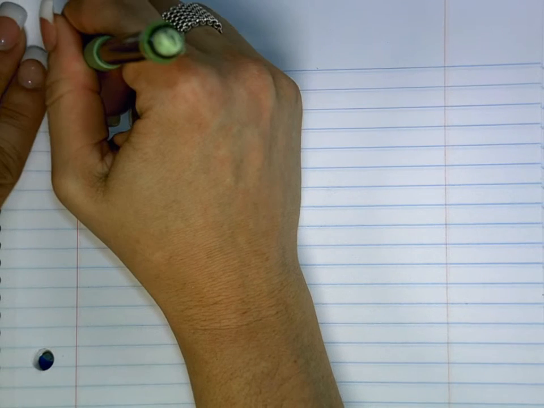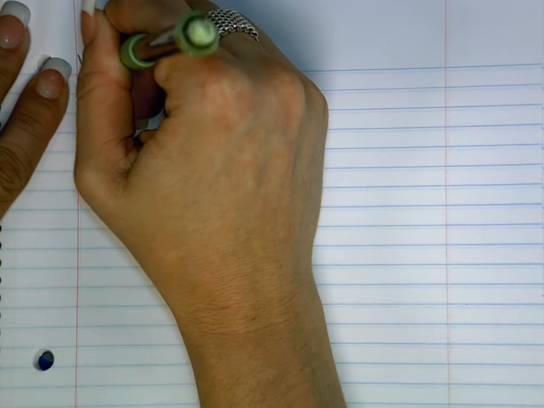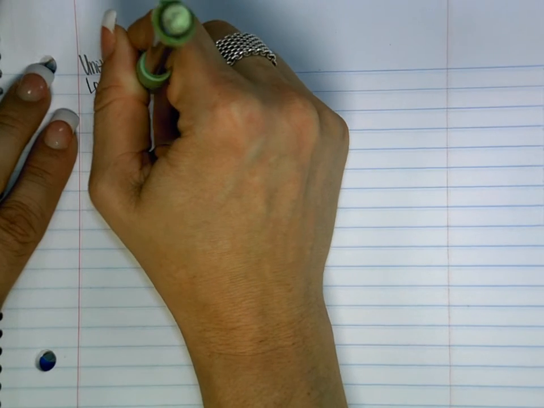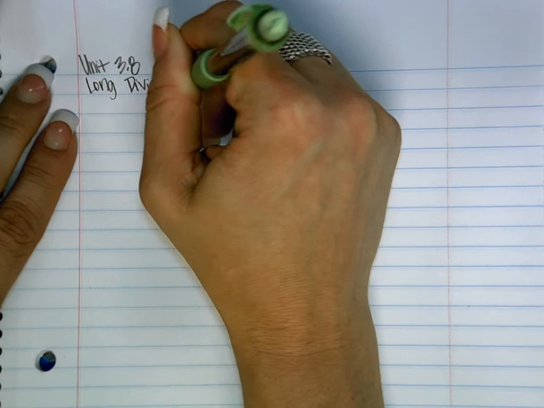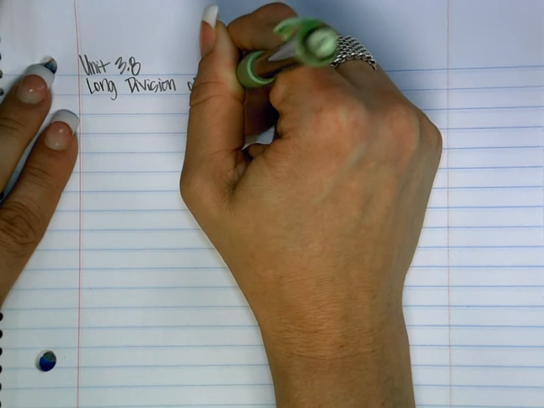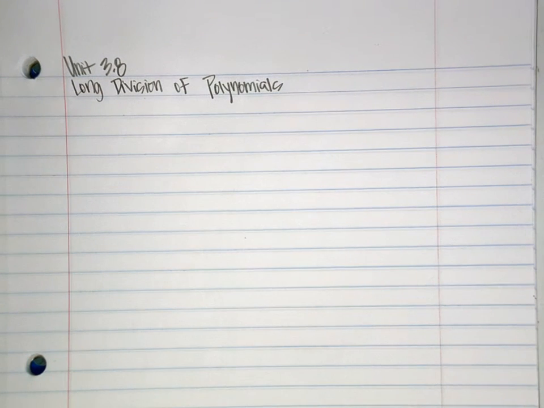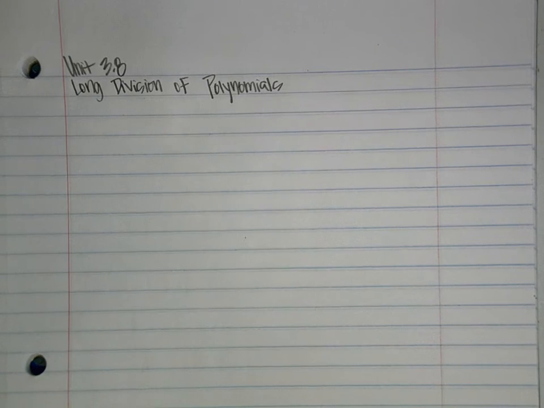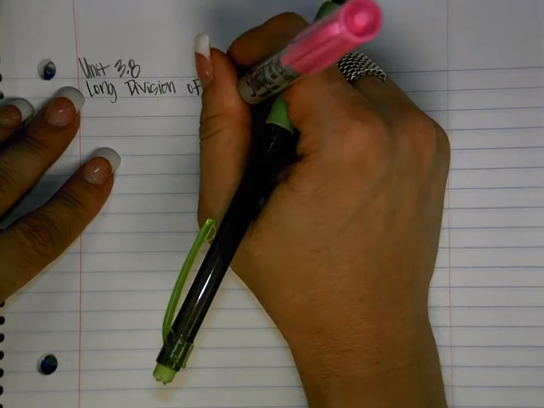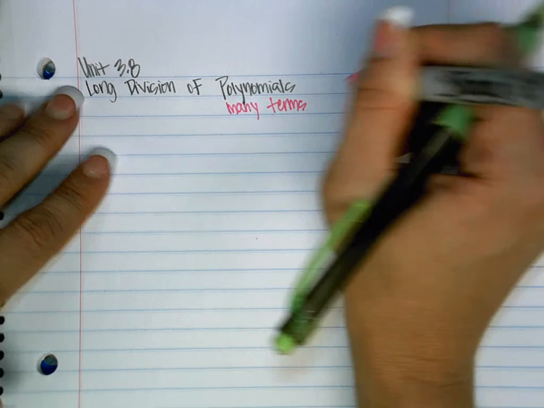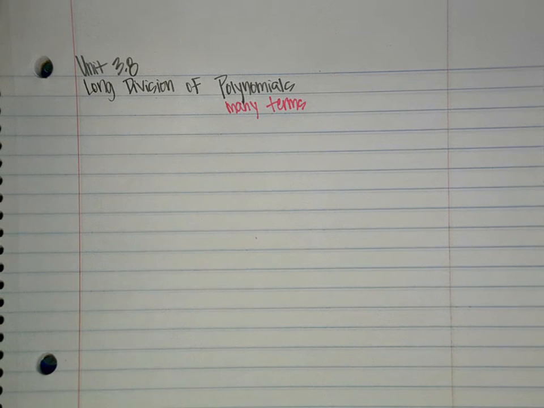Okay, so we're on unit 3.8. And what we're going to be working on today is long division of polynomials. Now, hopefully you remember that a polynomial is just many terms. So it's not like a set number of terms. Okay, we're just going to do long division with many terms.